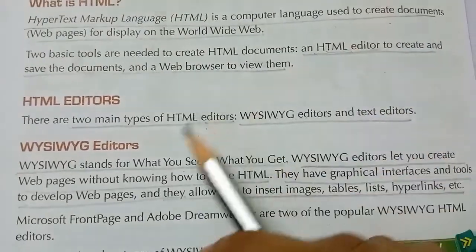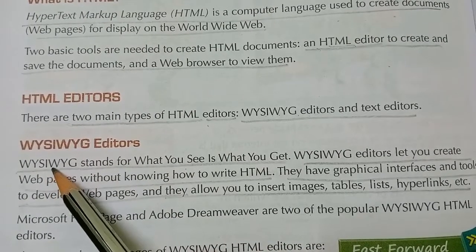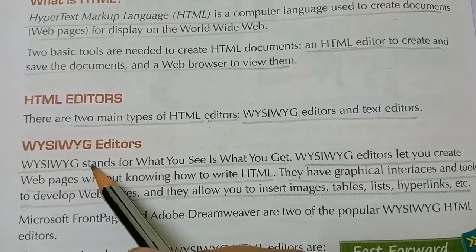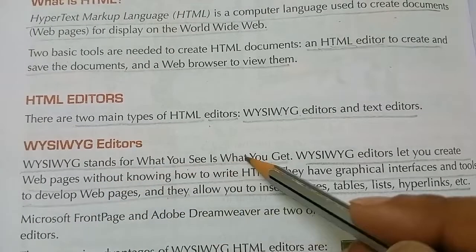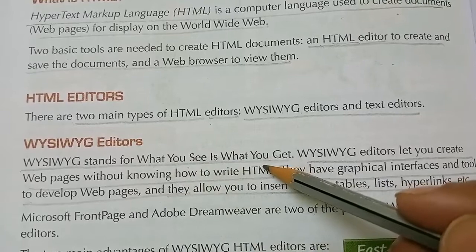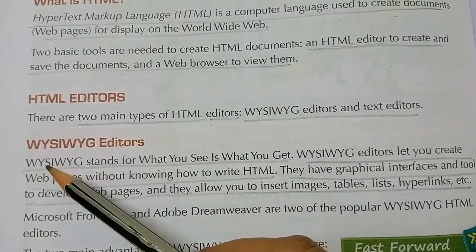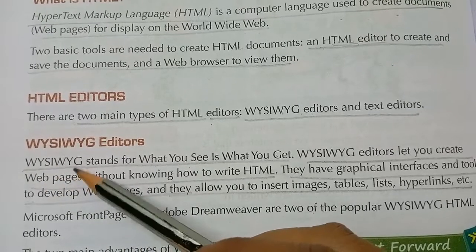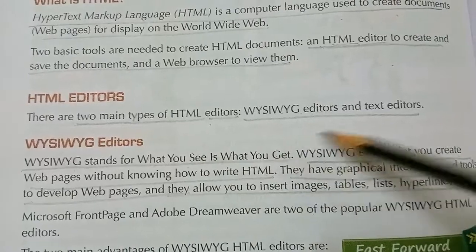So what is the meaning of this word? It is a very long word to read, so it is read in an easy way. It stands for: what you see is what you get. You can pronounce it in a short form, WYSIWYG.